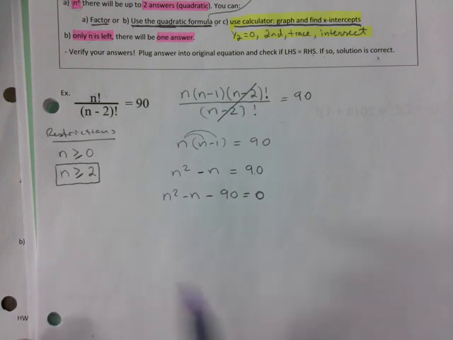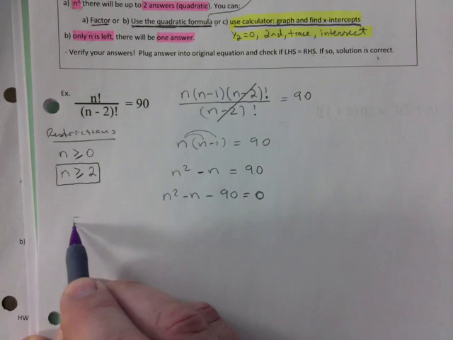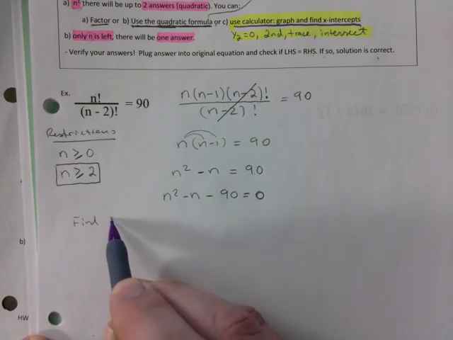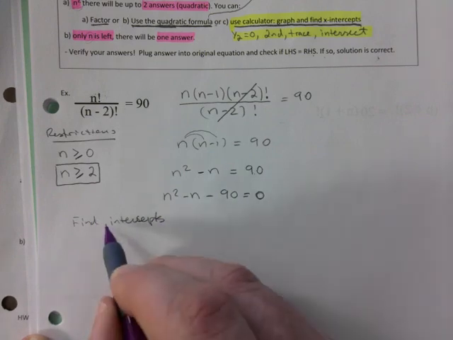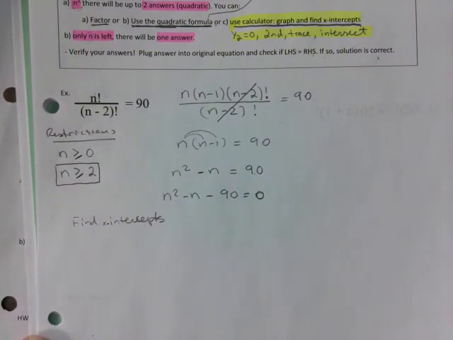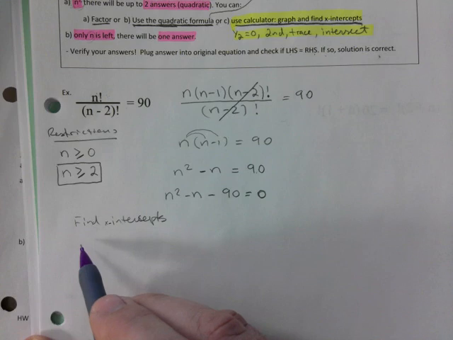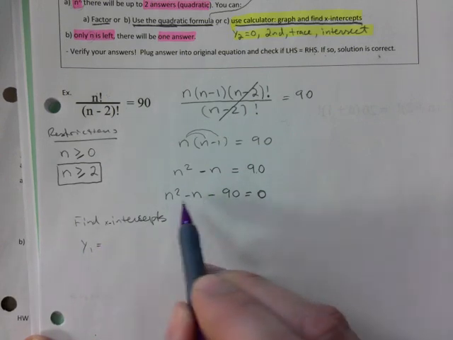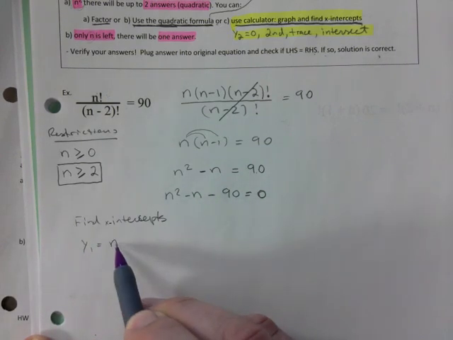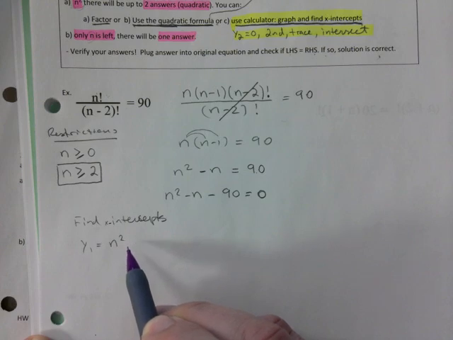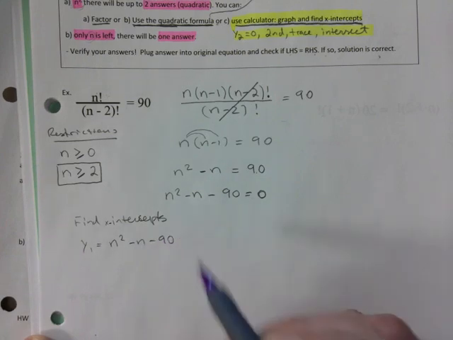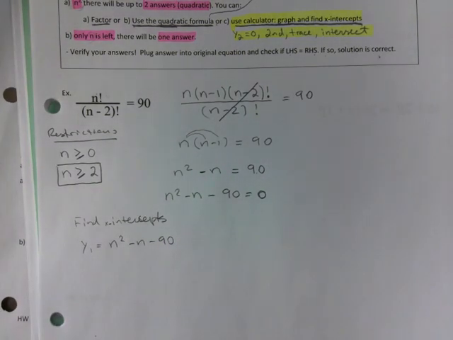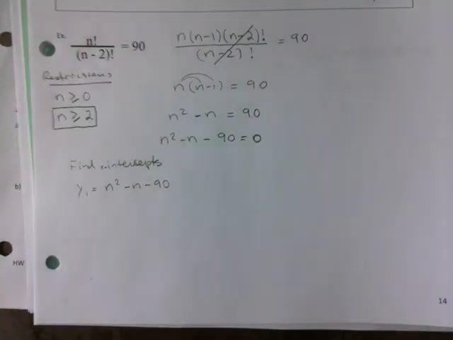Okay, here we go. Find intercepts. Hold on, x-intercepts in particular, right? Find x-intercepts. We put y1. Y1, we're going to enter n squared. Oh, sorry. Yeah, we're just going to go with it. It's technically, our calculator doesn't have n, it just has x, but that's okay. We're just going to go with it.